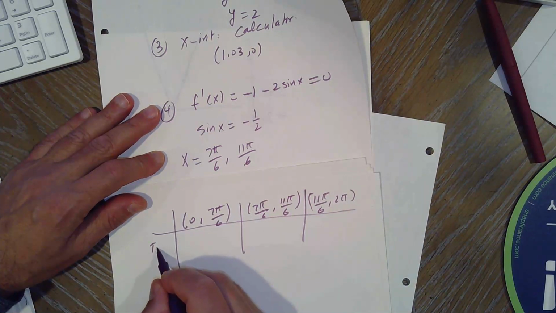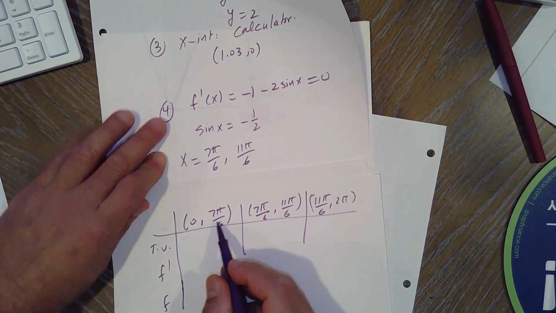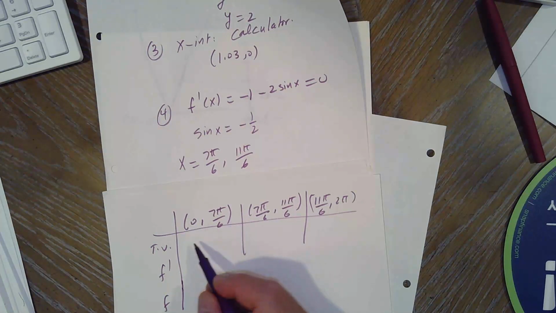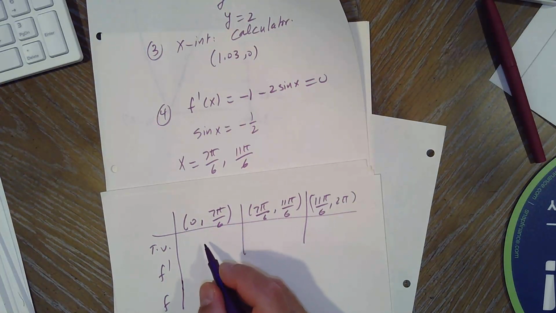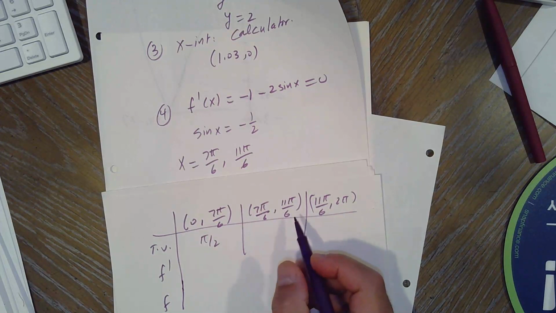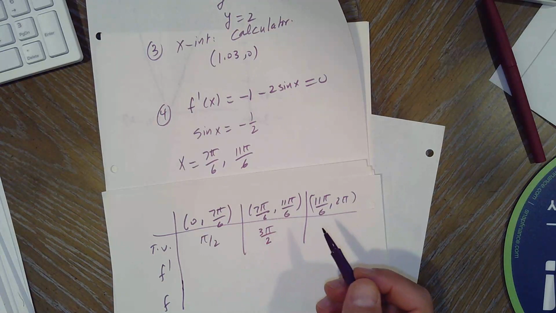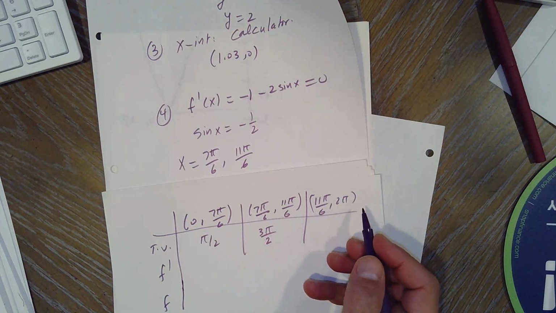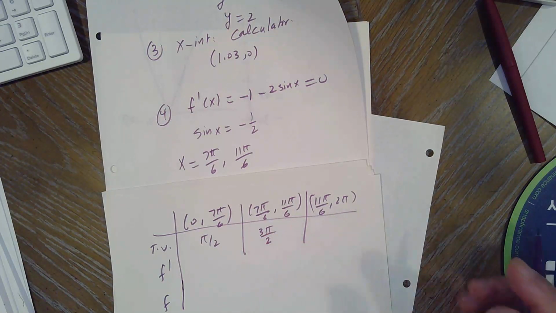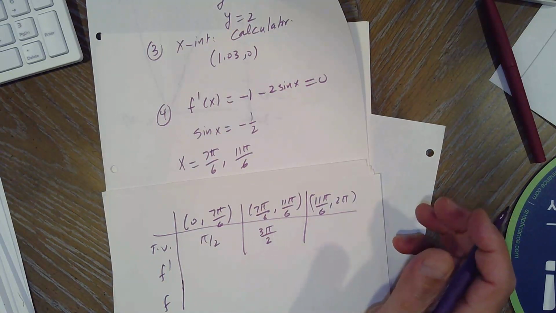We pick a test value, plug it into the first derivative, and then we see the graph. You can pick any test value from 0 to 7 pi over 6, you can do pi over 2, from 7 pi over 6 to 11 pi over 6, 3 pi over 2, and then 11 pi over 6 to 2 pi. You can pick any number between 11 pi over 6 and 2 pi.